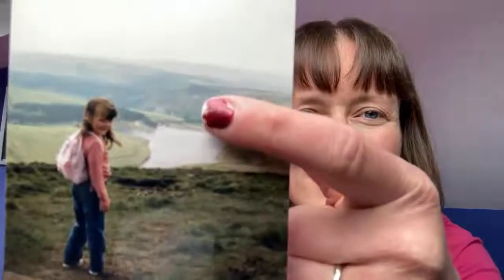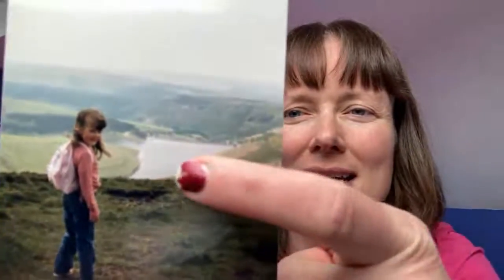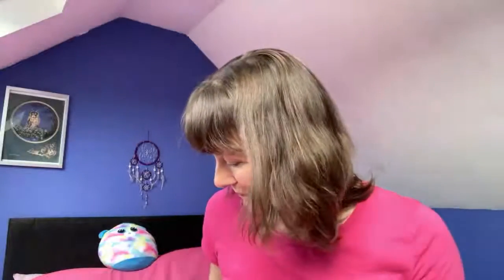Here's the reservoir at the bottom. So the reservoir is where our drinking water comes from. The reservoir is just a lake that provides drinking water to a town.